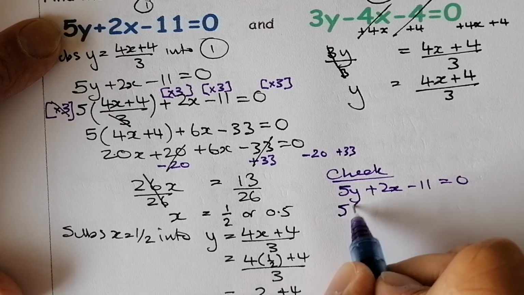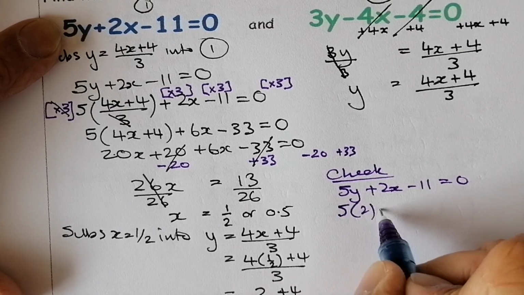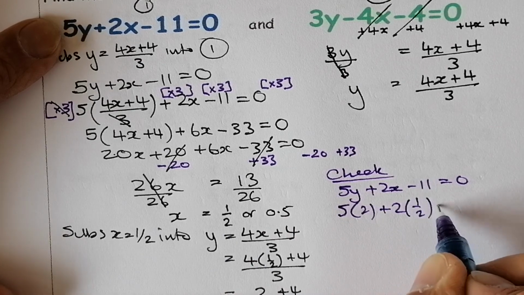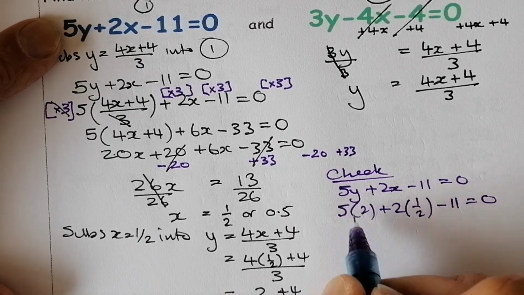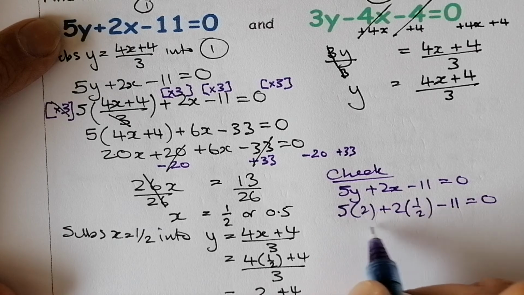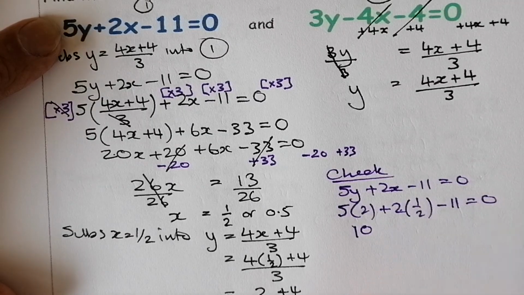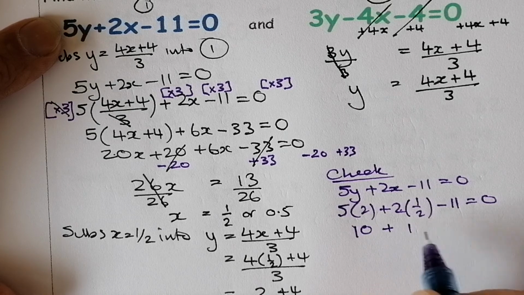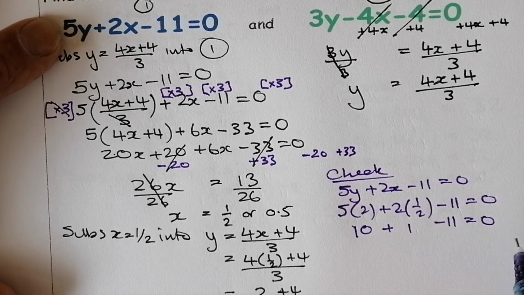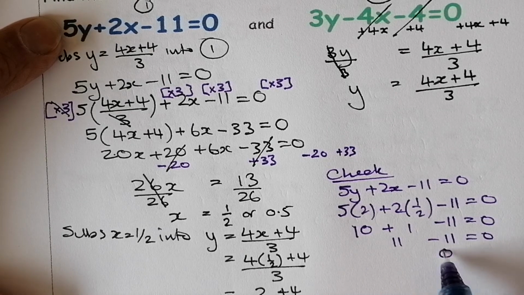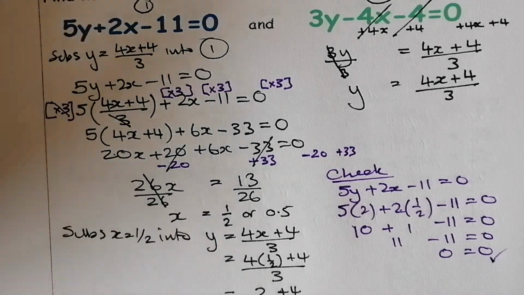So 5 times 2, which is my y coordinate, plus 2 times a half, which is my x coordinate, take 11 equals 0. So there we go. So 5 times 2 is 10. 2 times a half, or a half of 2, whichever way you think of that, that's going to be 1. Take 11 equals 0. So from there, what I've got is 11 take away 11 equals 0. It does. So good. I know I've got that right.